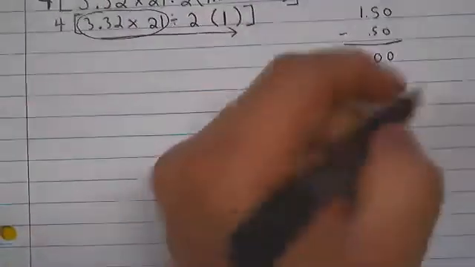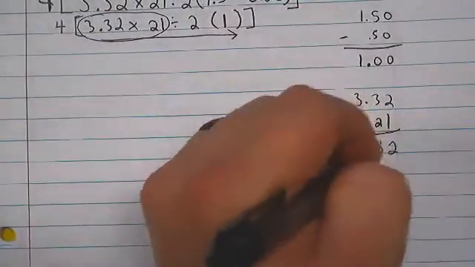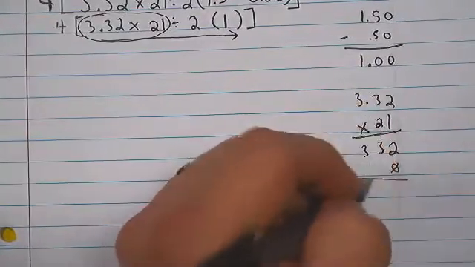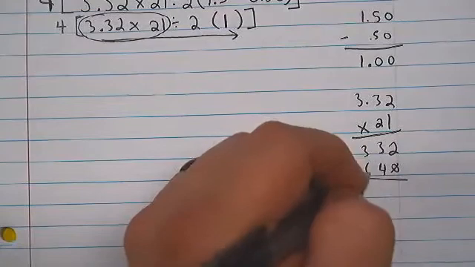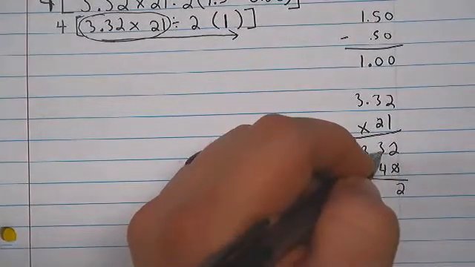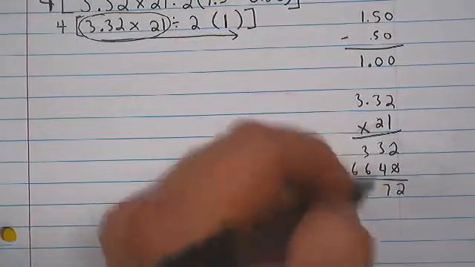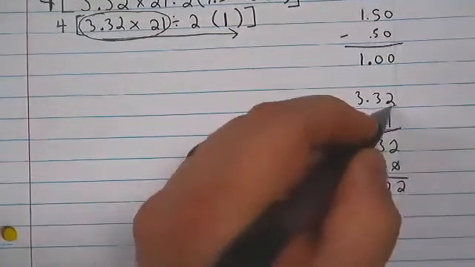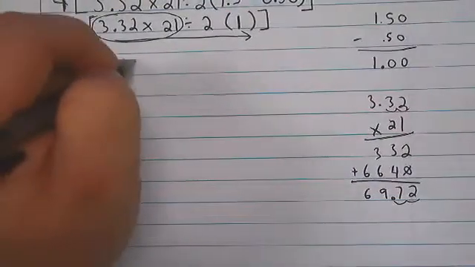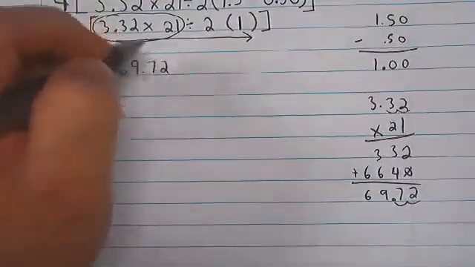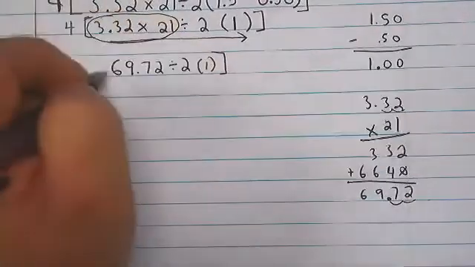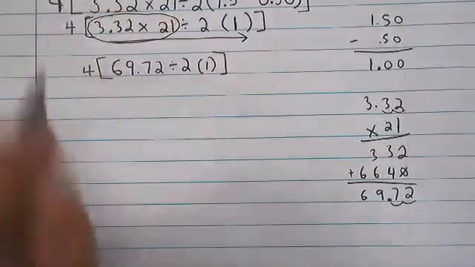So let's do that. 1 times 2 is 2, 1 times 3 is 3, 1 times 3 is 3, 0. 2 times 2 is 4, 2 times 3 is 6, 2 times 3 is 6, add that up. 2, 4, 5, 6, 7, 6, 7, 8, 9, and 6. Divided by 10 twice. So 69 and 72 hundredths divided by 2 times 1, and then multiply the whole thing by 4.